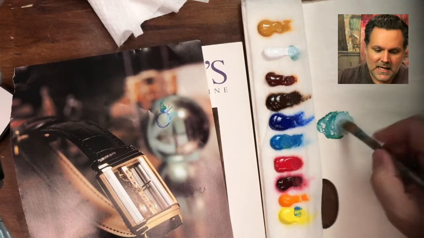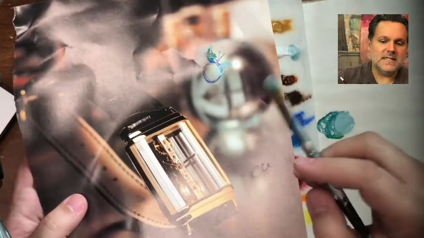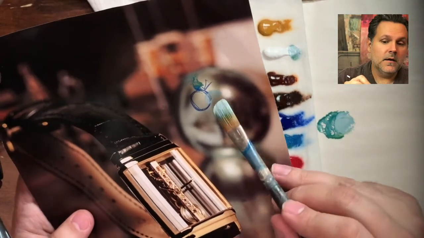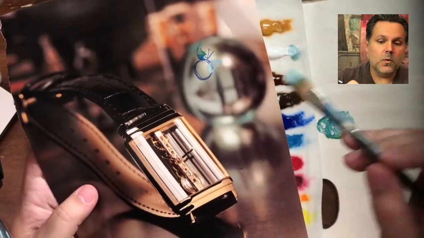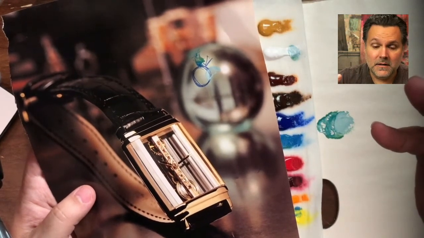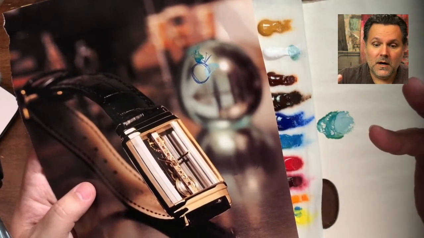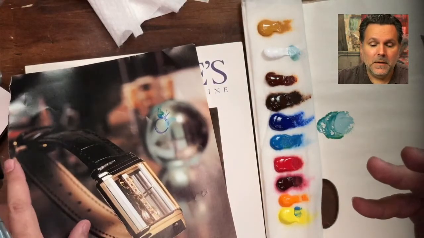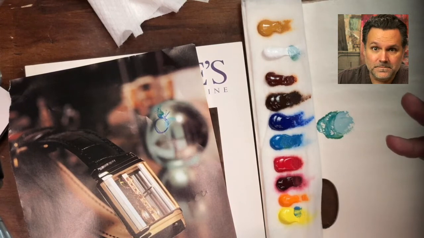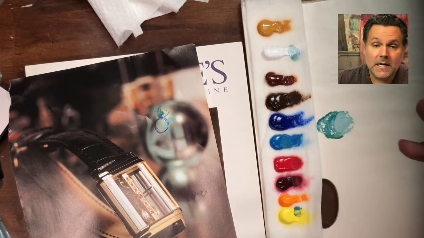But you'll notice that while I've got the value closer to the mark, it still isn't quite right. It's still too bright. The blue's too bright. It's too saturated, right? So I need to somehow make it less saturated without messing up the value. Okay, so what can I do?